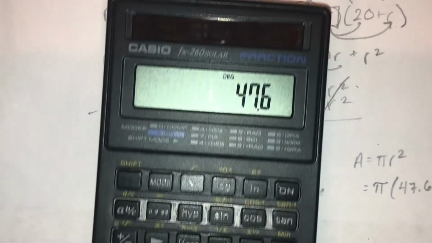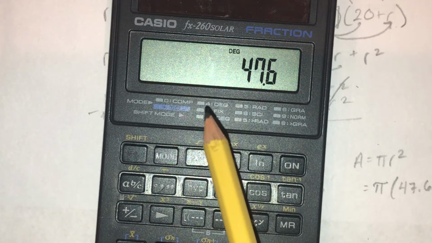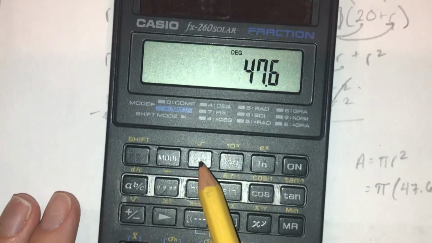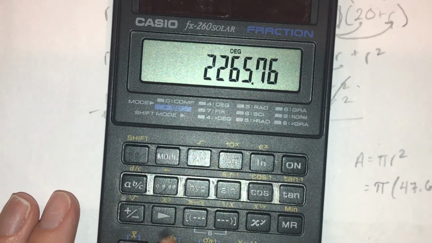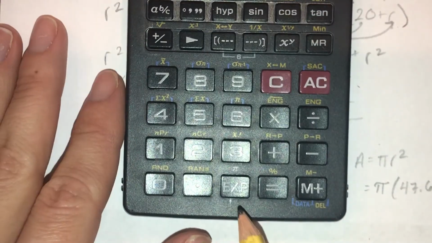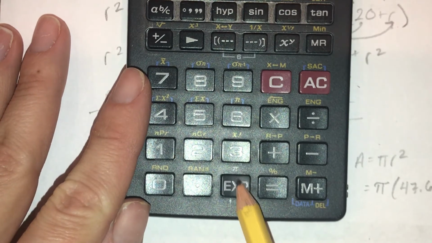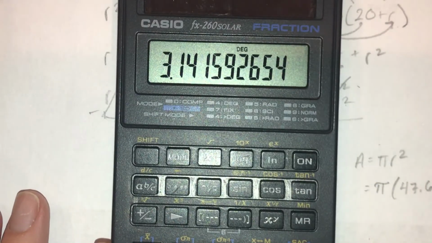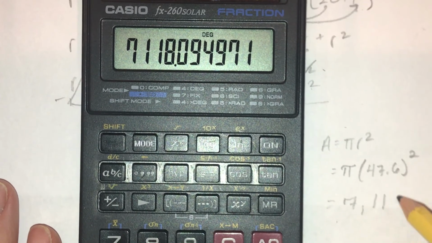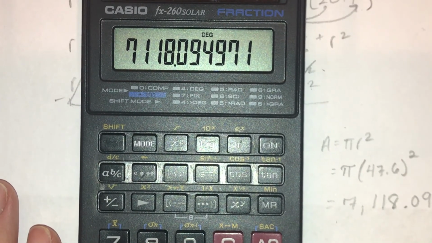So on this calculator, on the Casio FX260 Solar, the squared button, I don't know if you can see that, is going to be 2 over, or 3 over, so I just squared it. And then times, to get to the pi key, you need to hit EXP. So EXP will make pi show up on the screen, and then I can just hit equals. So that'll be my final answer of 7,118.09. And that'll be feet squared.